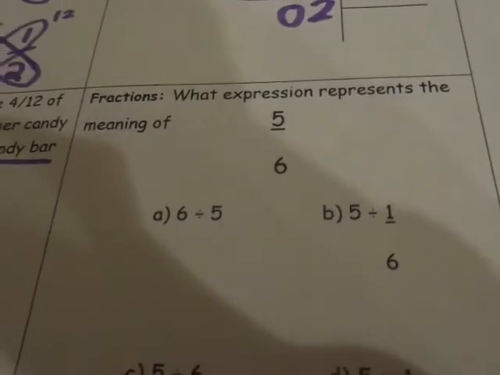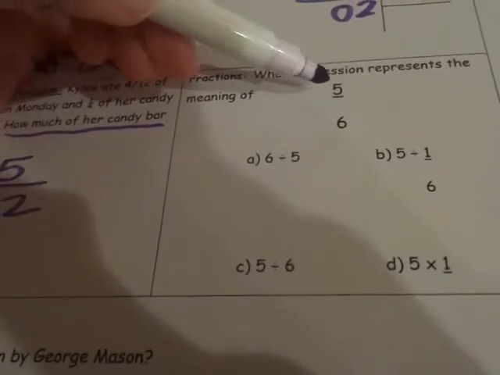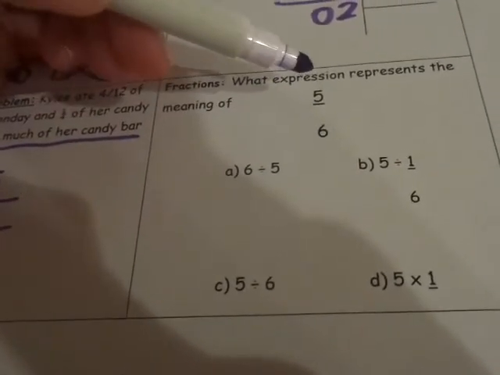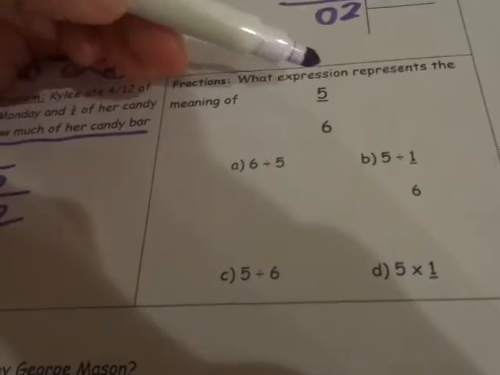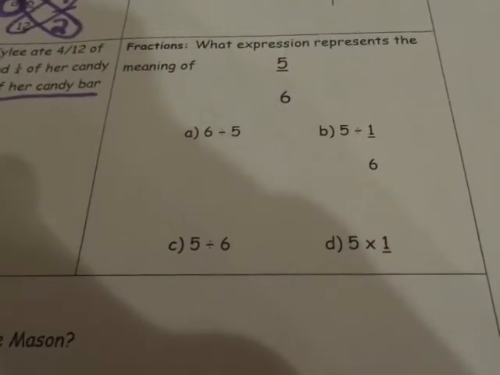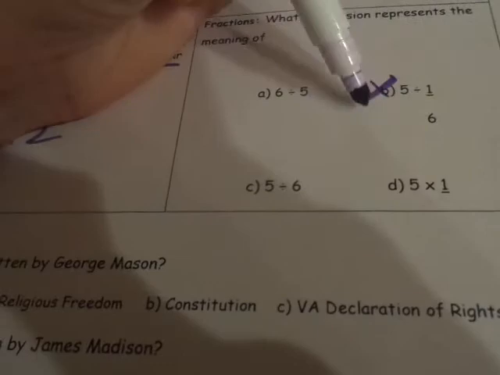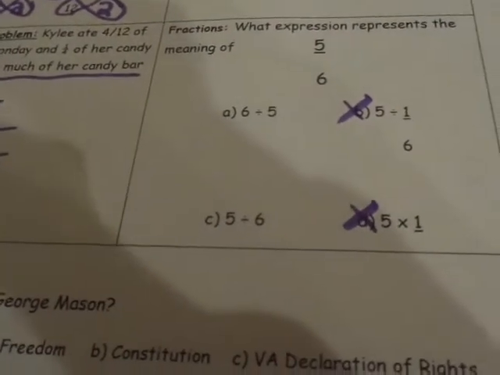Next question, what expression represents the meaning of 5/6? So how would I read this? I could say 5/6, or 5 divided by 6. Which one of these answer choices says 5 divided by 6? It's not B or D. Choose your best answer.